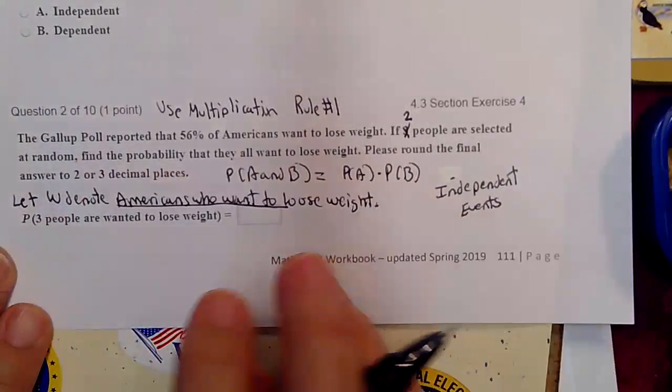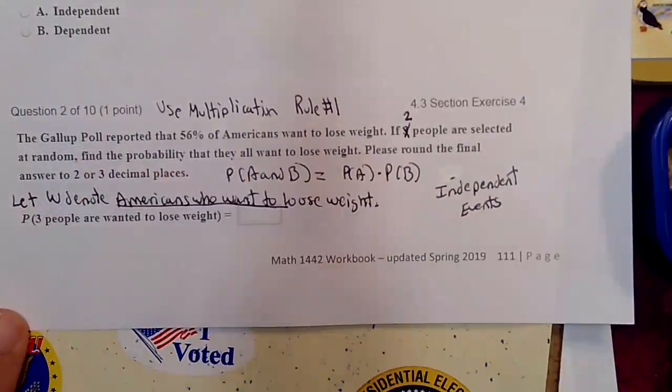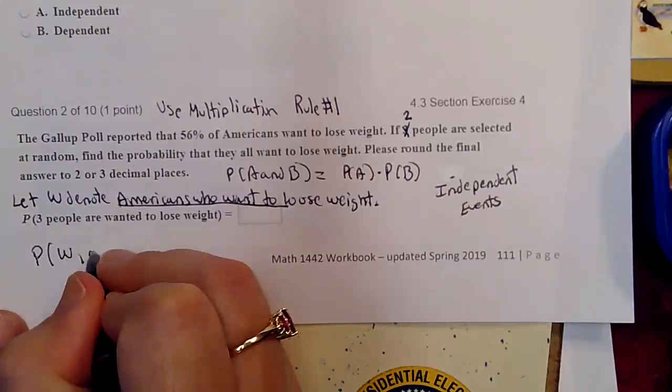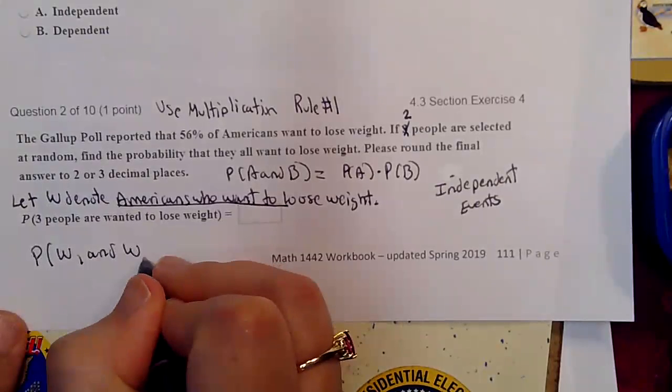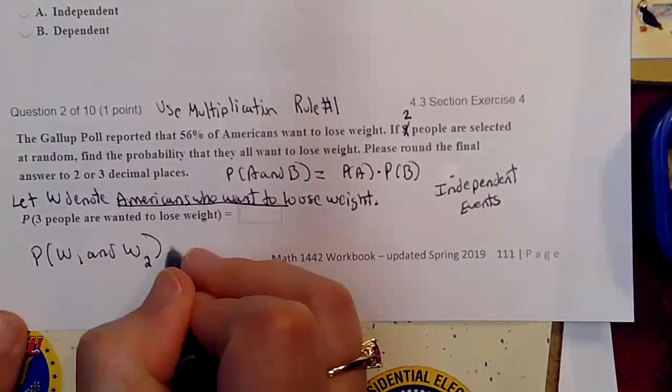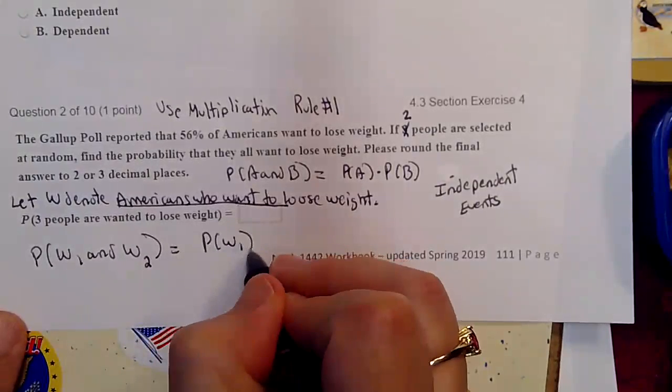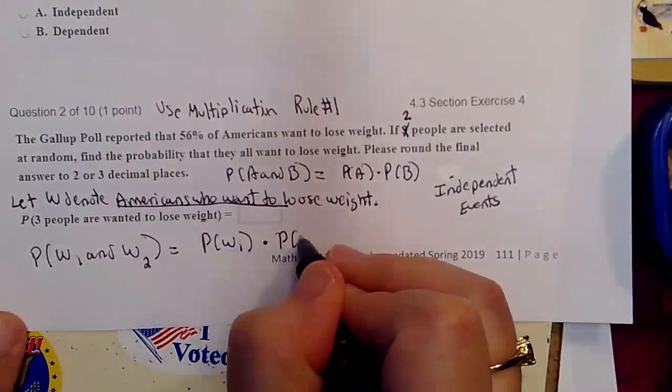And since we're only selecting, I changed it to two people, I'm going to have probability of W1 and W sub 2 is equal to probability of W1 times probability of W sub 2.